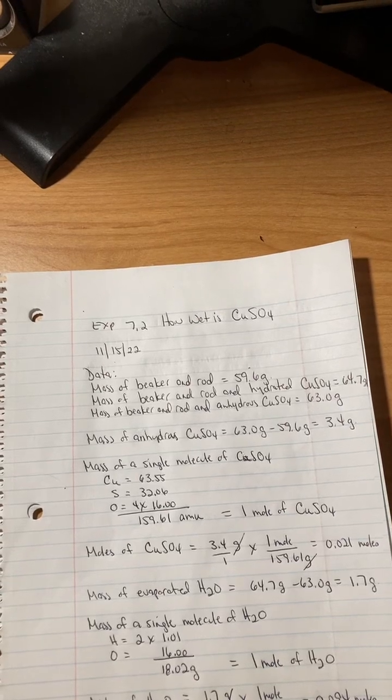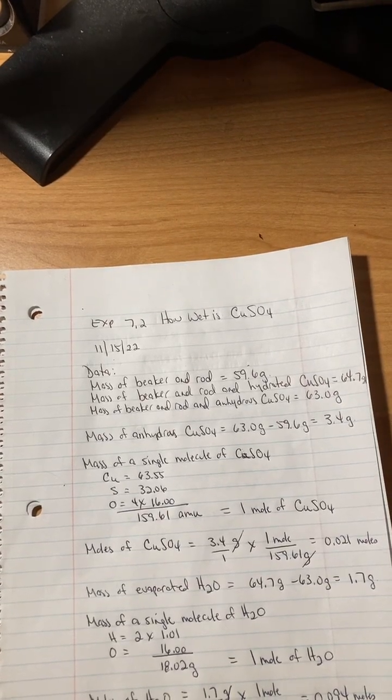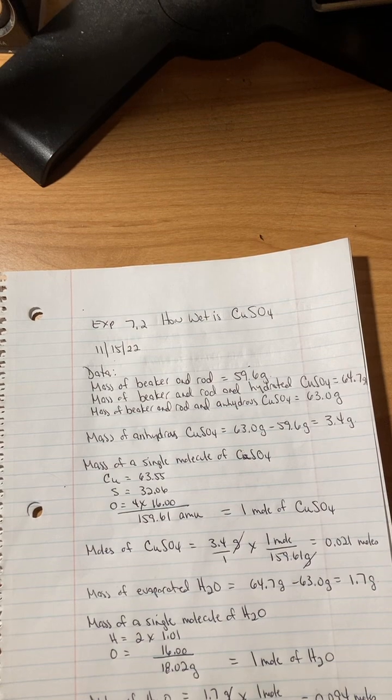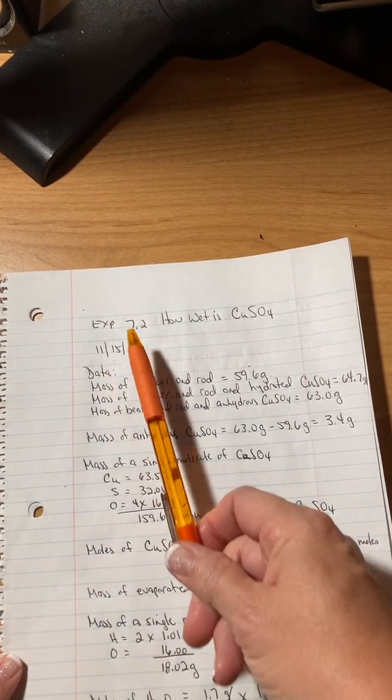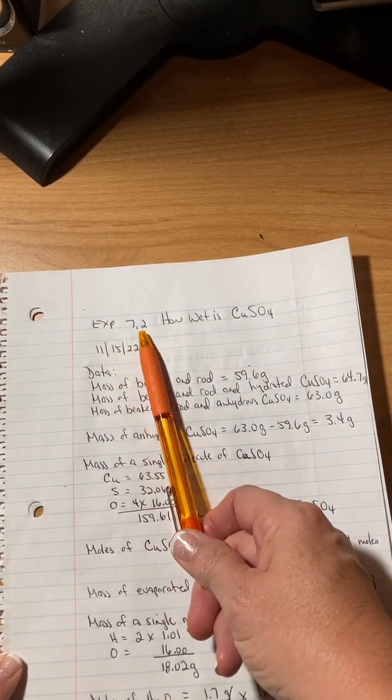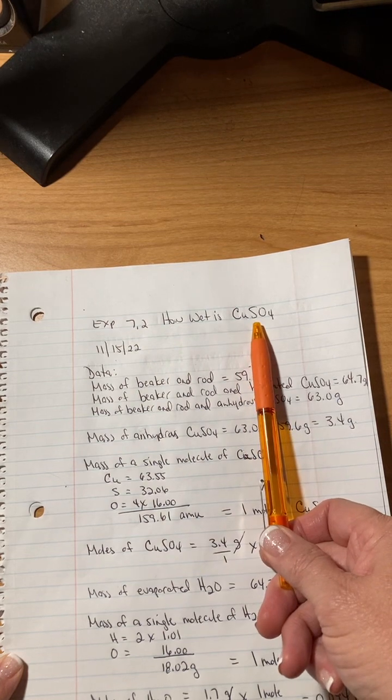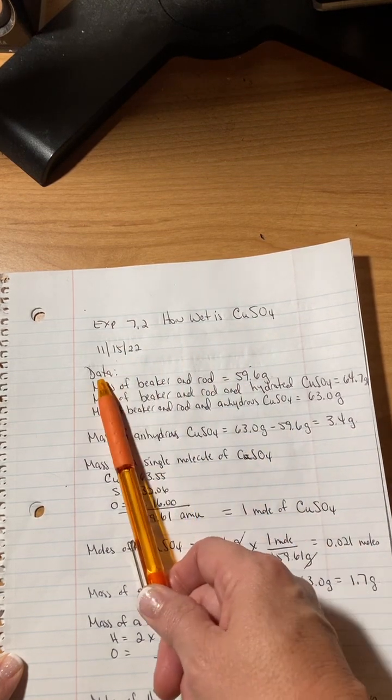Hello, chemistry class. I thought I would go over your lab report from today's experiment. So here we are, experiment 7.2, how wet is copper sulfate, the date, and our data.